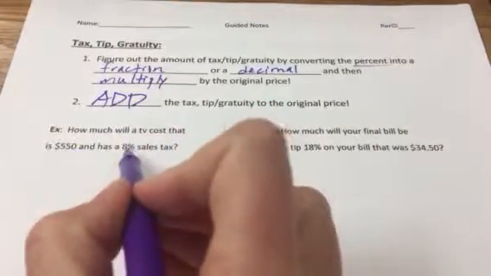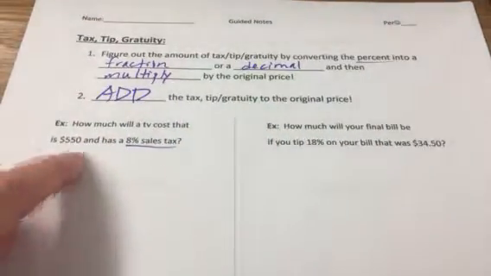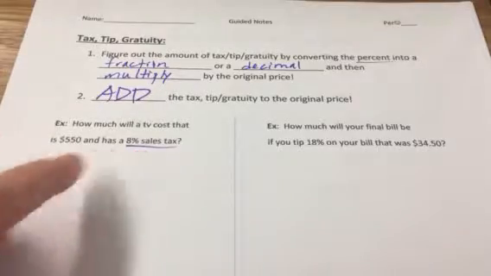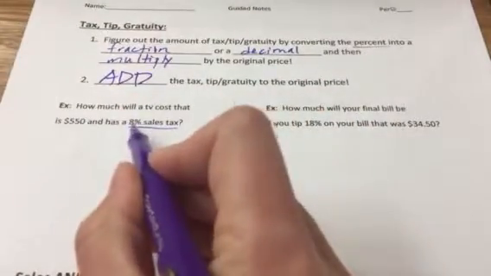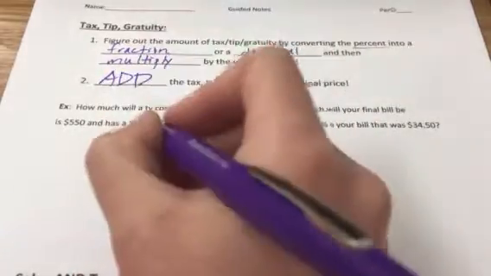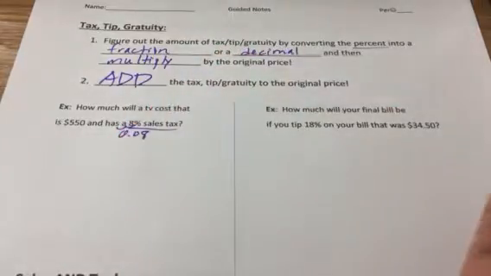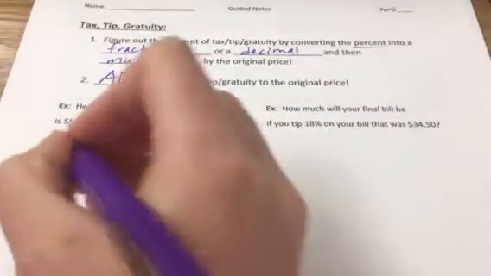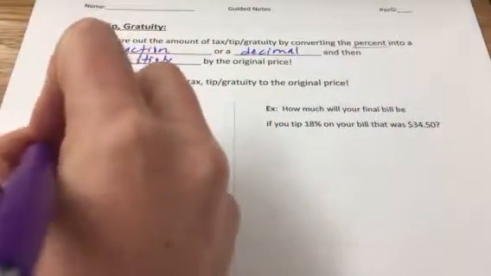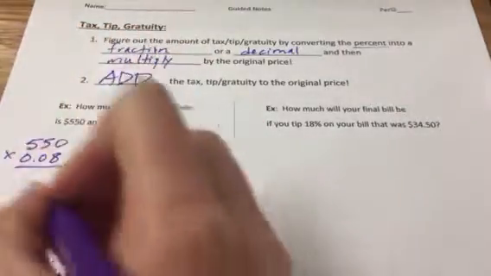So let's figure out how much we are paying for a TV that costs $550 with an 8% sales tax. Well, 8% is not one of my multiples of 10, so my mental math isn't going to work quite as well here. So I'm going to turn that into a decimal. I need to shift it twice, and that's 8/100ths. So I need to multiply 550 by 8/100ths.